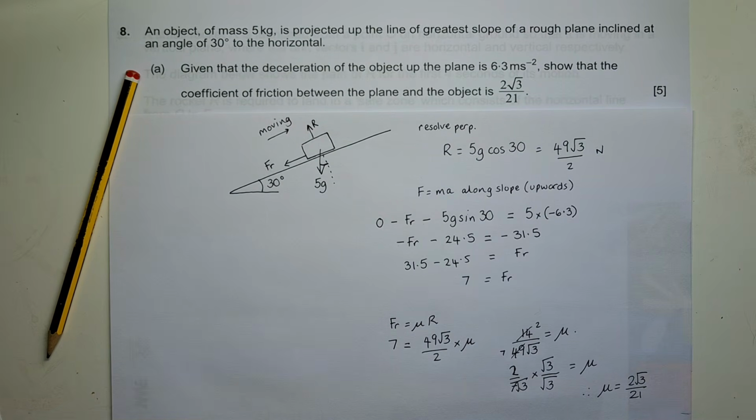So it did look a little bit of a tricky question, but we're still doing the basic things, which is you can always resolve perpendicular. Along the slope, you either resolve if it's stationary, or you apply F equals ma if it's moving. And the link between them is generally going to be friction equals mu r.